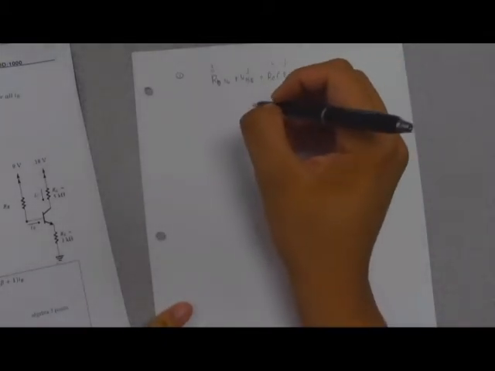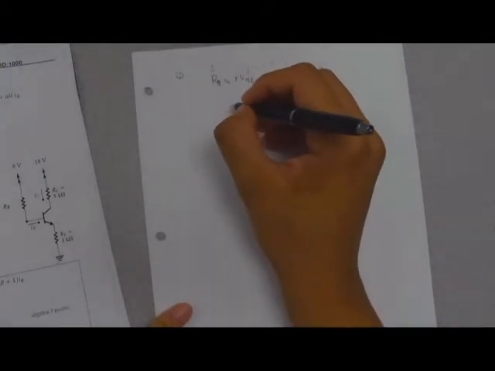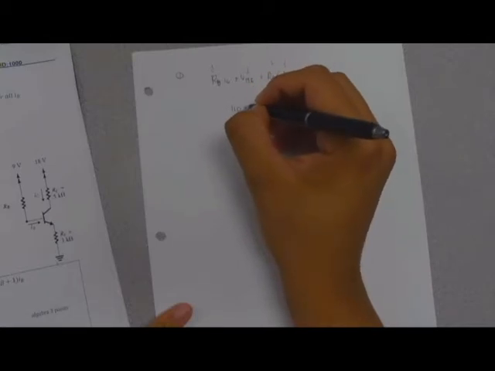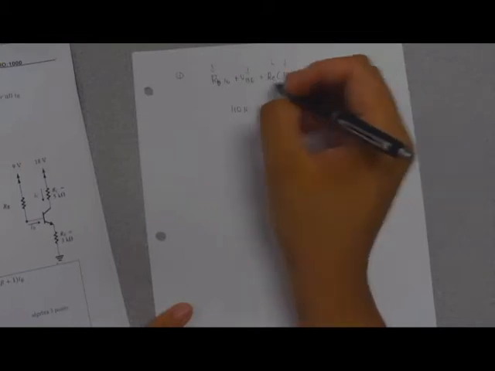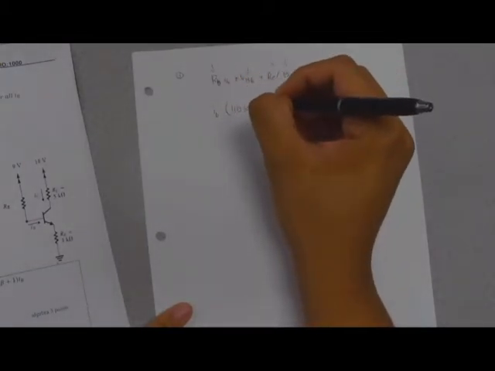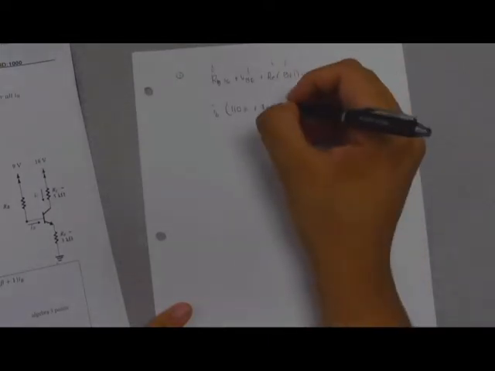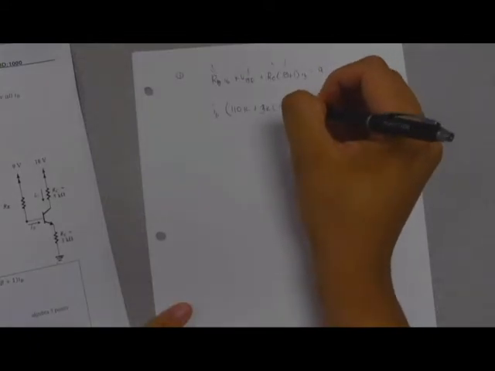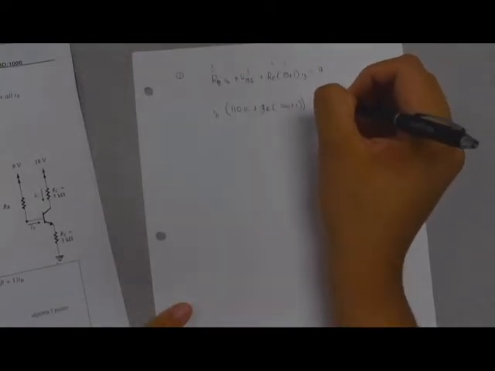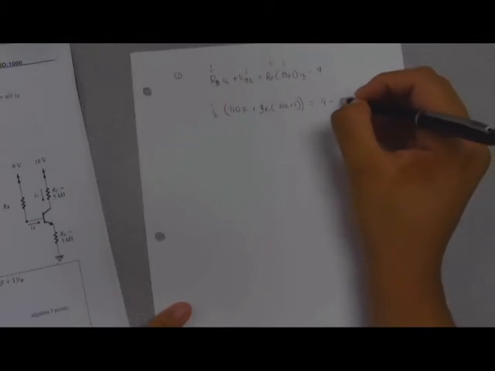We have RB as 110 ohms, and then factoring out that IB, plus RE, which is 3K, times beta, which is 100, plus 1, is equal to 9 minus VBE, which is 0.74.